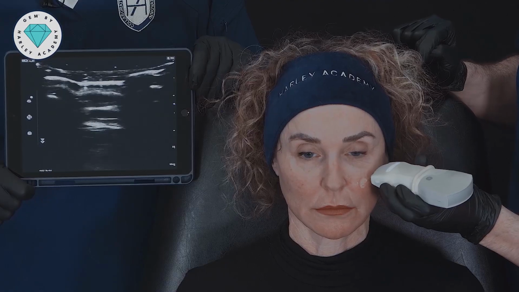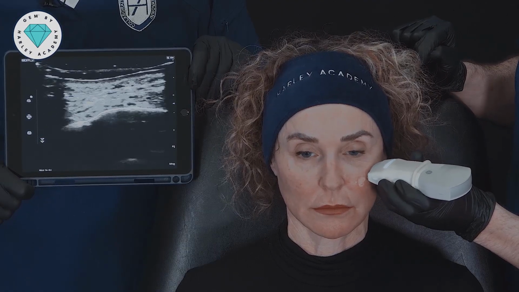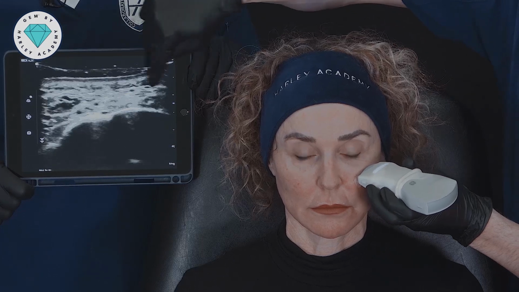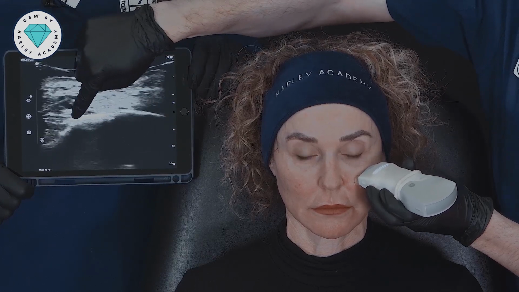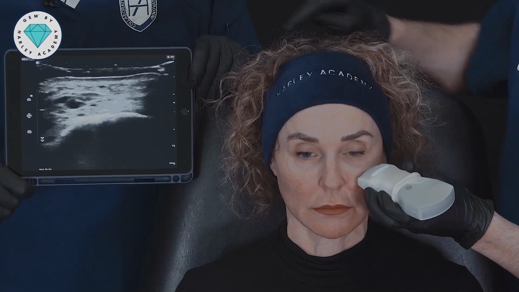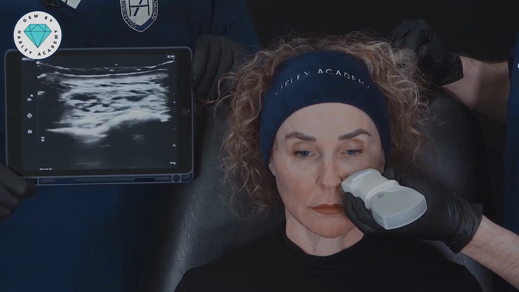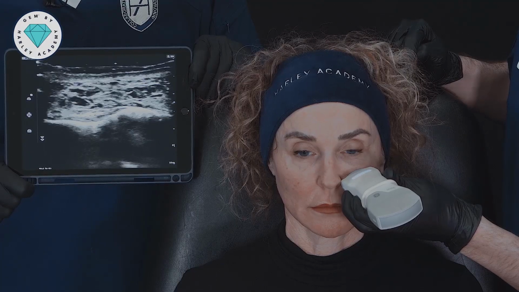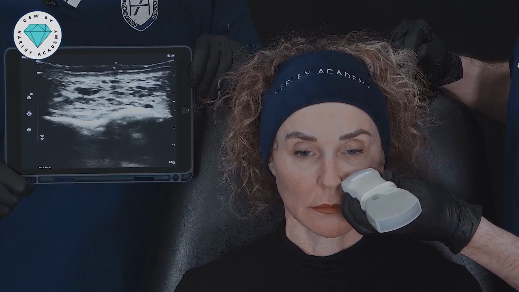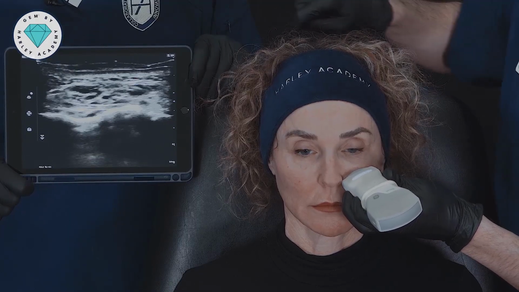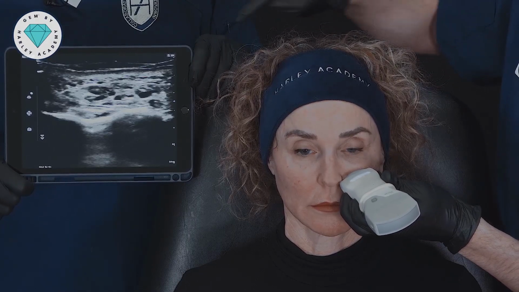This is our lateral zygoma here. As we come medially, we can see it dropping off the medial zygoma towards the apex of the cheek, towards our deep fat compartments, heading right down towards the piriform fossa on the left-hand aspect of this screen.